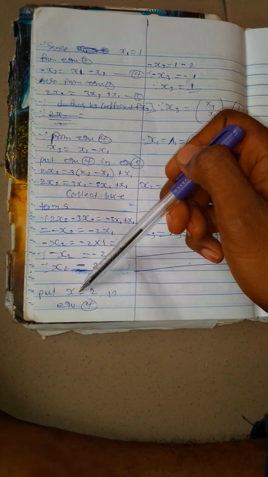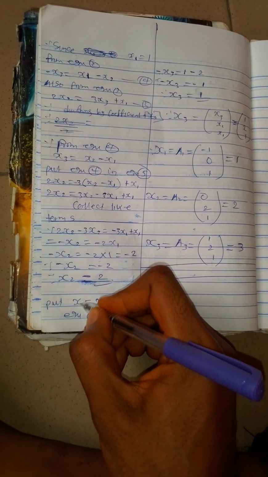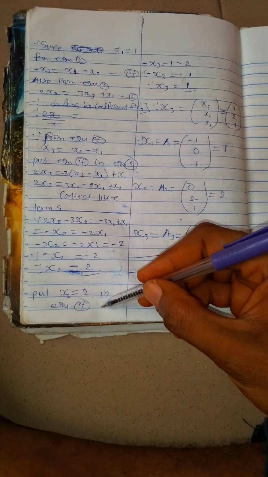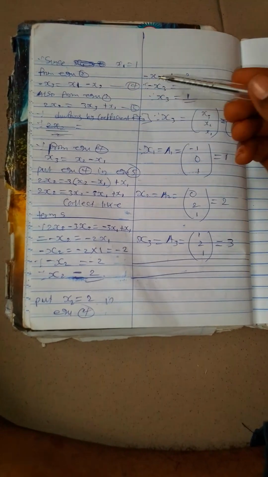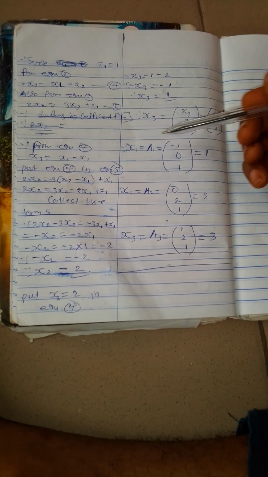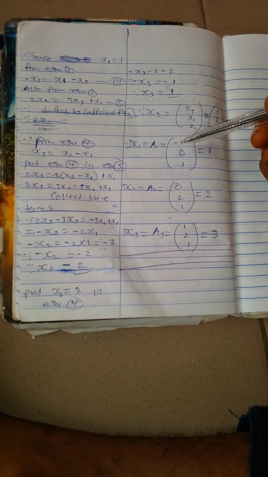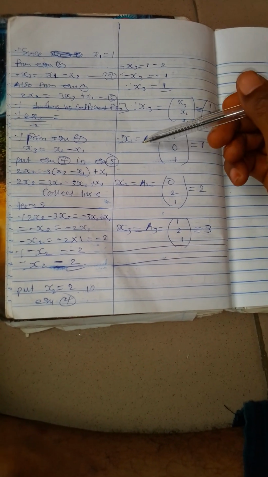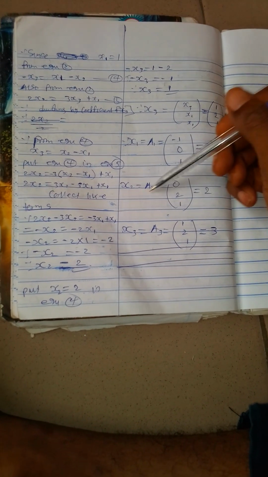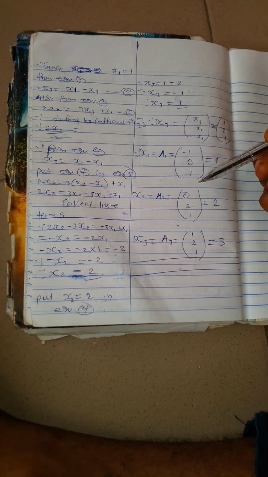2. Now put x2 equals 2 in equation 4. This is equation 4, right? So if you put x2 equals 2 in equation 4, you get x3, which is 1. Now therefore x3, x2, x1 is 1, 2, and 1. Now therefore, x1 is A1 equals this, where x1 is this and A1 is this, x2 is this and A2 is this, x3 is this and A3 is this. This is the final answer.